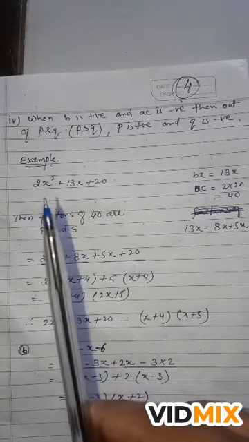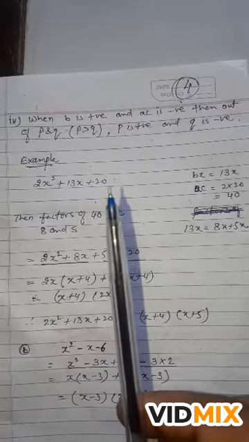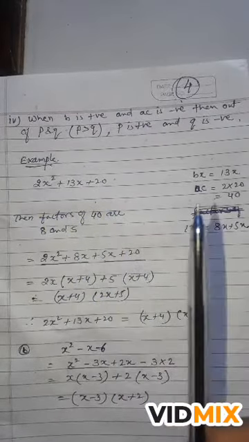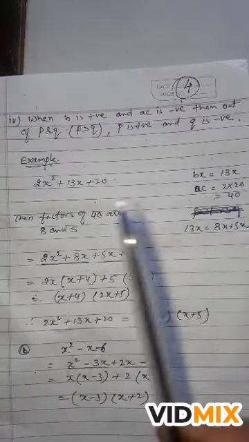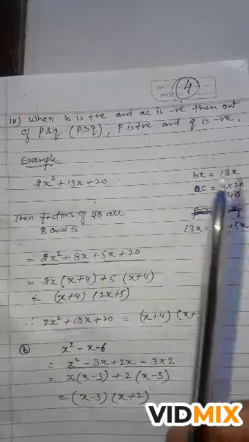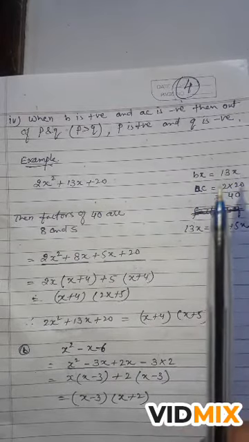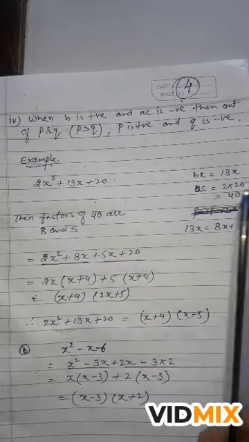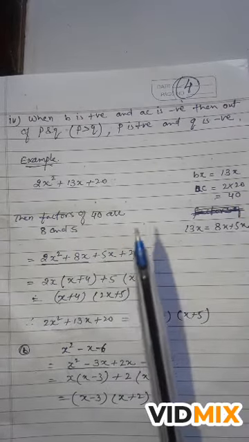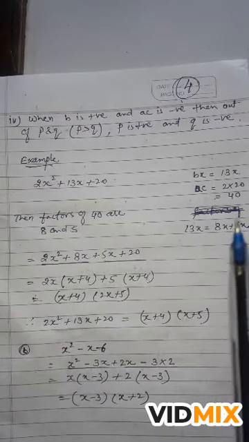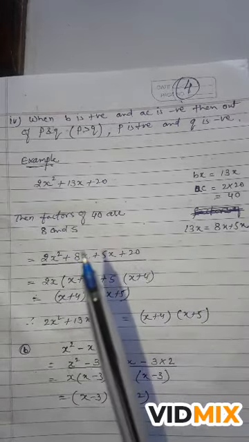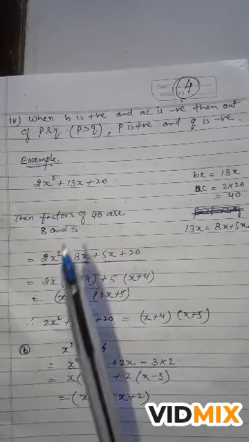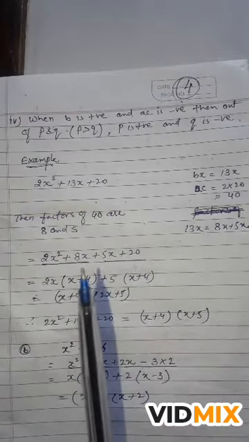We have an example, that is 2x square plus 13x plus 20. First of all, we find the product of the first and last terms, that is ac, which is 2 into 20, that is 40. The middle term is 13x. So this bx we have to convert into px and qx. So we find the possible factors of 40 such that the sum of the two terms is 13 and the product is 40. So we split the 13x in the form of 8x plus 5x.